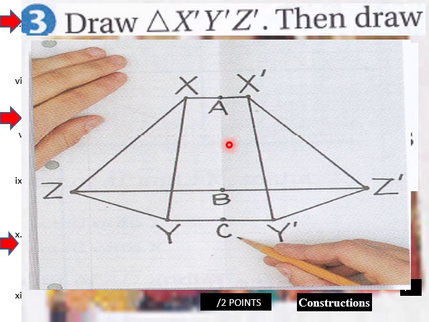So like this here. So we're connecting XX prime. And then where they intersect the fold line, that'd be A, B, and C. Here's Y and Y prime. But then here's Z and then Z prime. And then mark that B there. Go ahead and draw that.